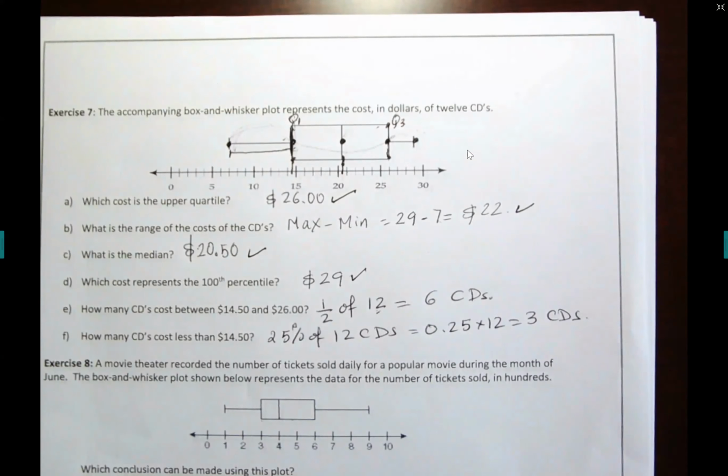No, Q1 is not the 26. Q1 is actually 14.50. The 26 is the upper quartile, which is Q3. Somebody is asking me about Q1. Okay, any ideas? How do we know that there are 6 CDs? I said half. It doesn't give me that information, but from the graph you can tell. It says how many CDs cost between $14.50 and $26.